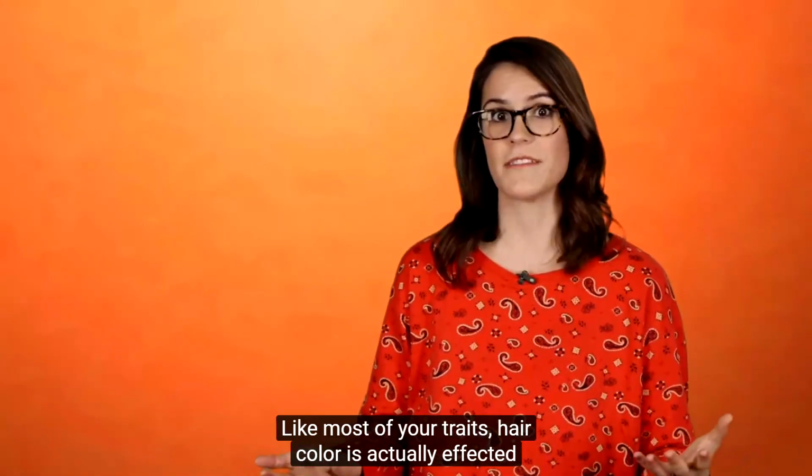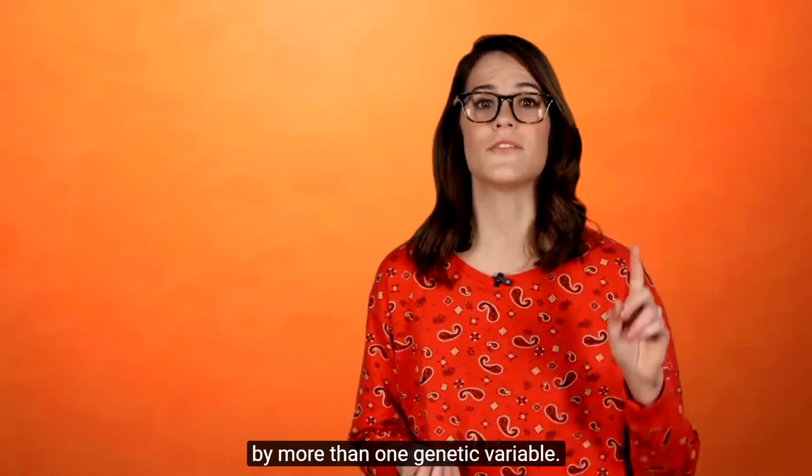Like most of your traits, hair color is actually affected by more than one genetic variable.